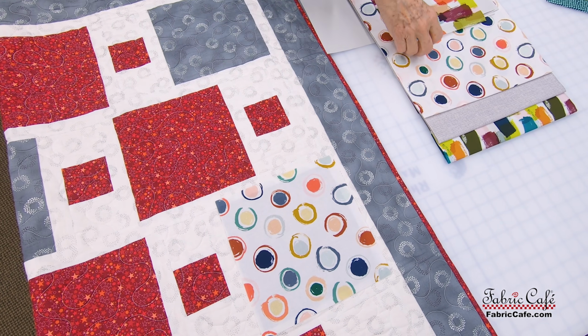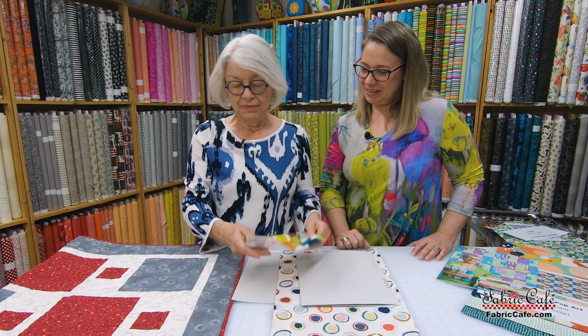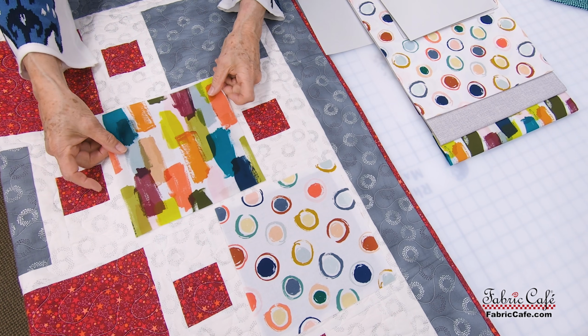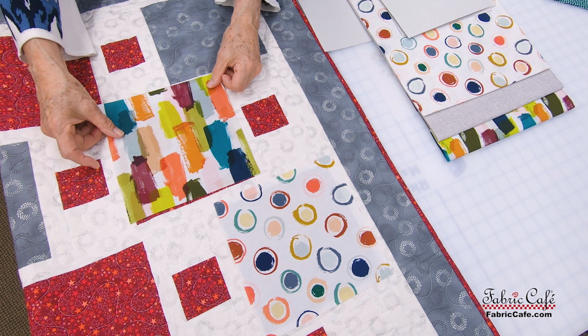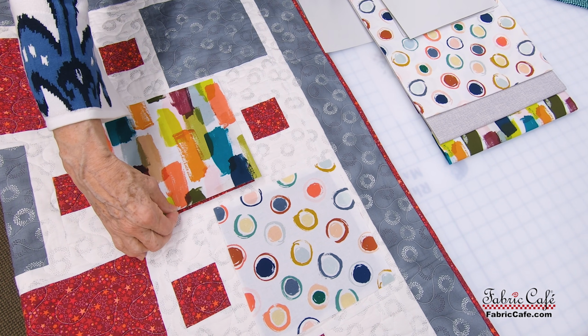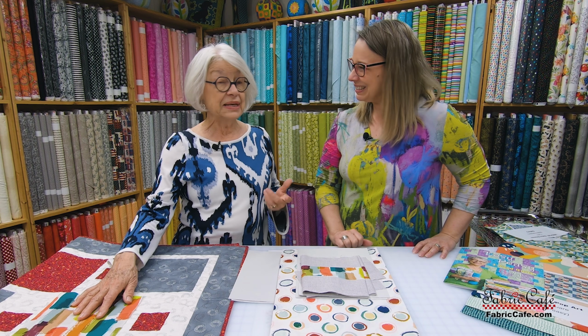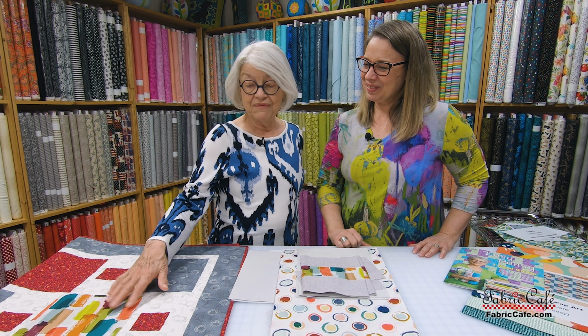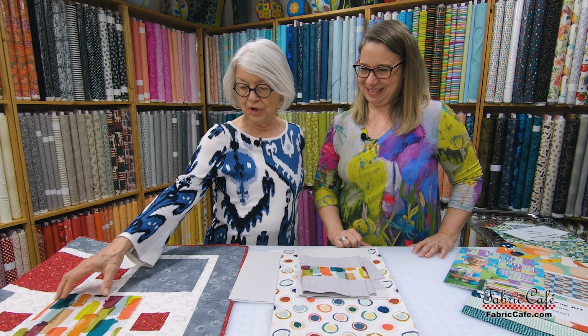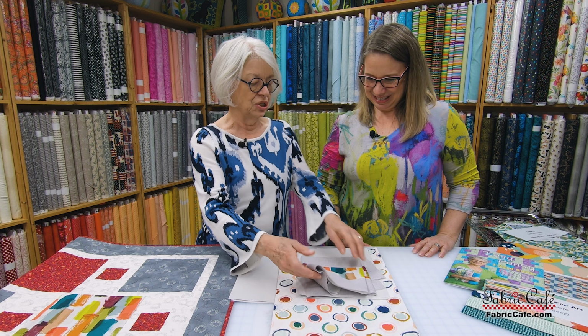And then we're going to take the number 3 fabric, and it's going to go right here. Isn't that cool? Just, I mean, loving this. You can't get much easier than that. And so like Fran said a little earlier, we've got our seam allowances on these, so they're going to be a little bit bigger than what you see in the finished quilt.